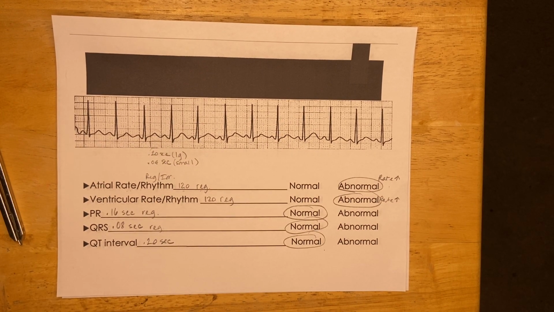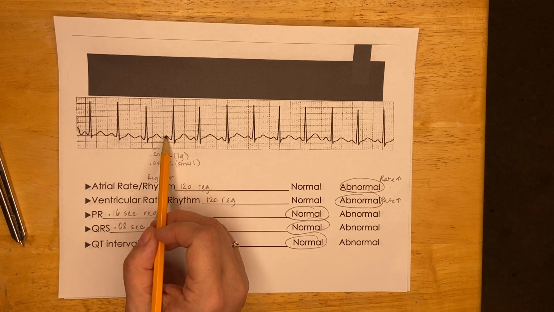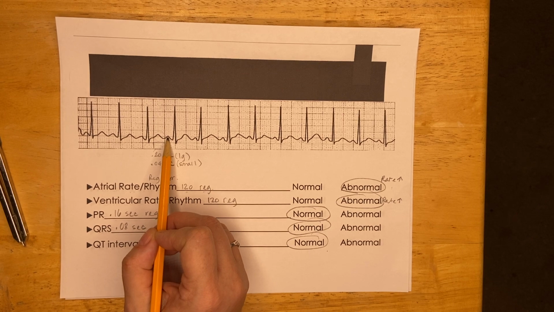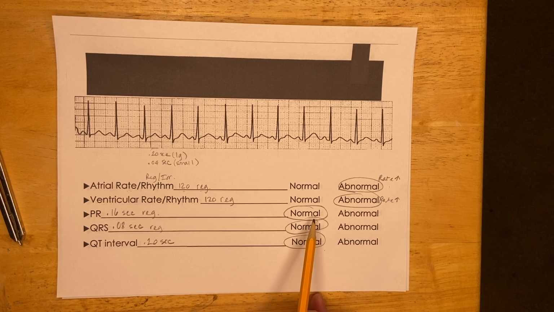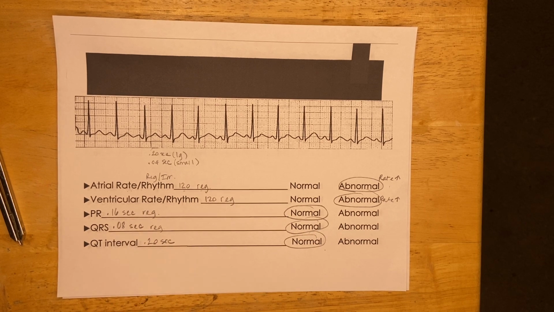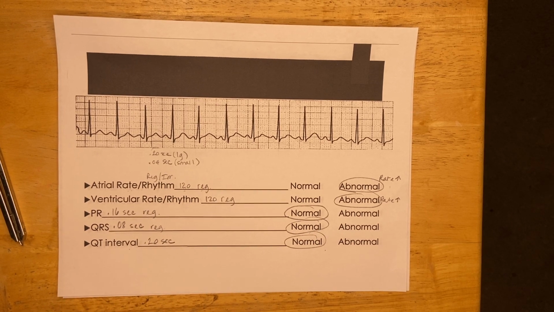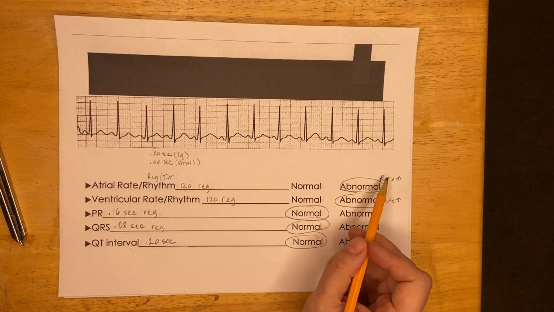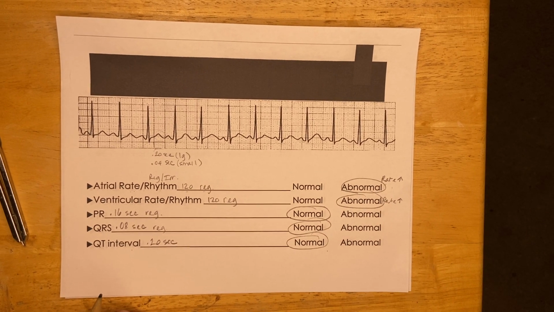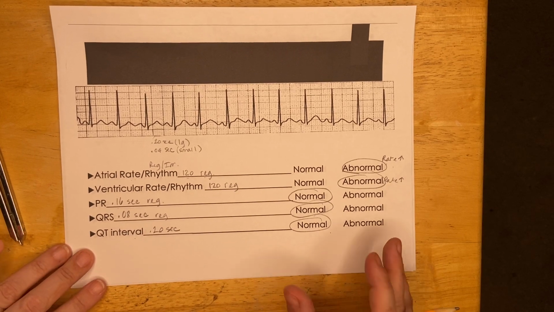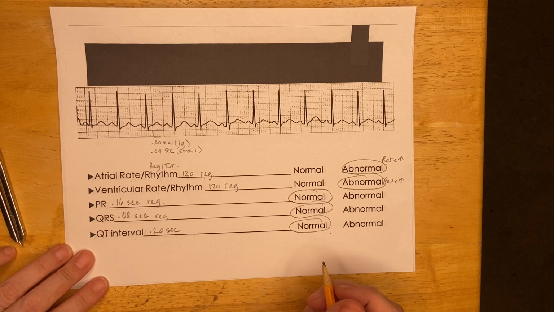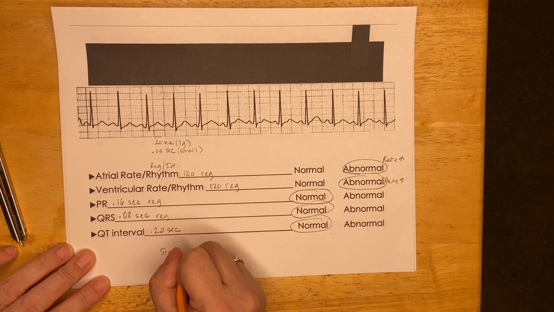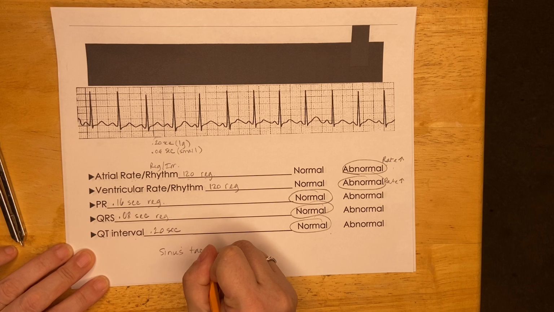Okay, so far I am seeing what looks like a fairly normal rhythm. I've got evidence of sinoatrial node activity, so it's a sinus rhythm. I'm seeing that the PR is normal, the QRS is a normal width, and the QT interval looks okay. The only thing that seems to be wrong is that the rate is a little bit fast. So if you have a rhythm that is completely normal except for the rate being too high, that's called sinus tachycardia.